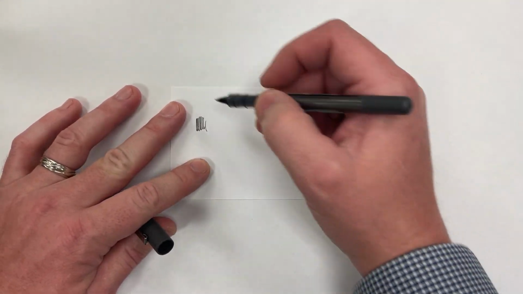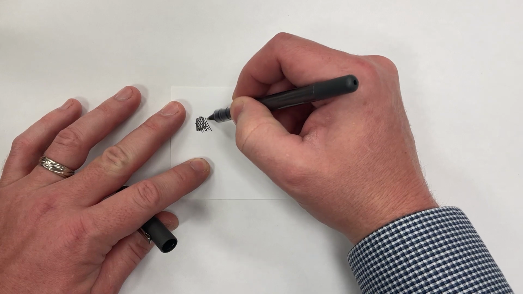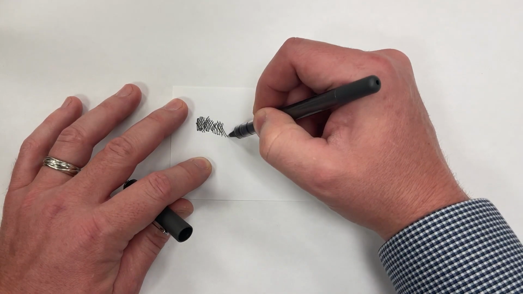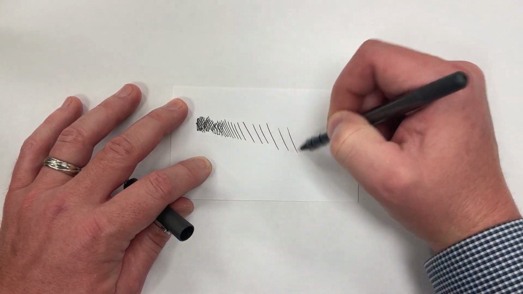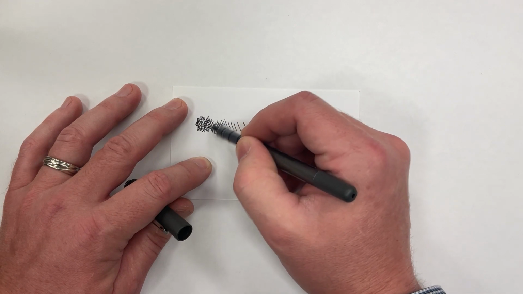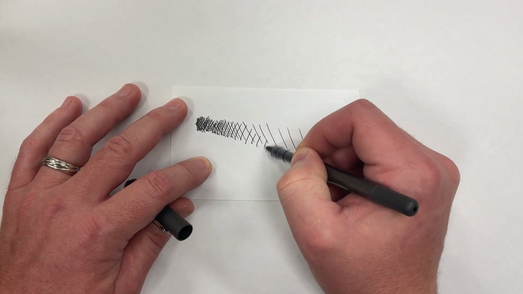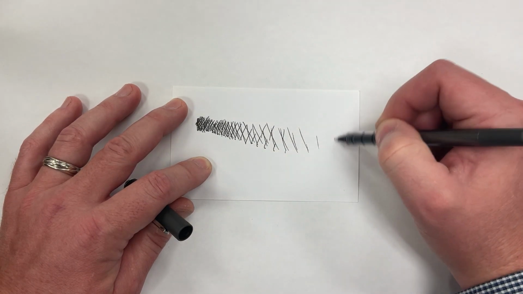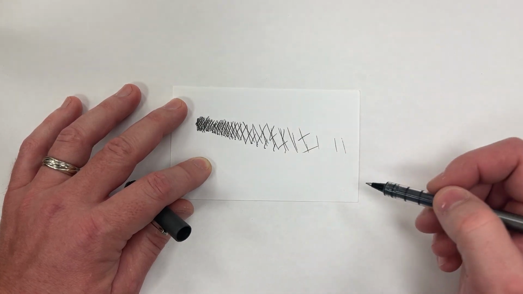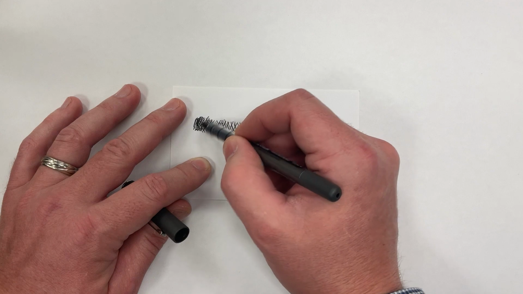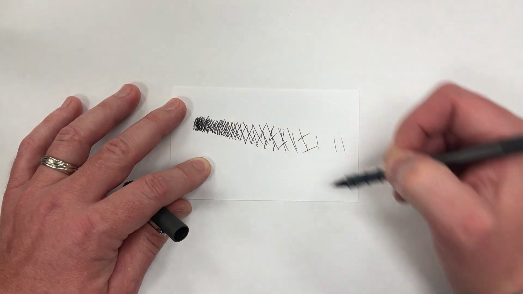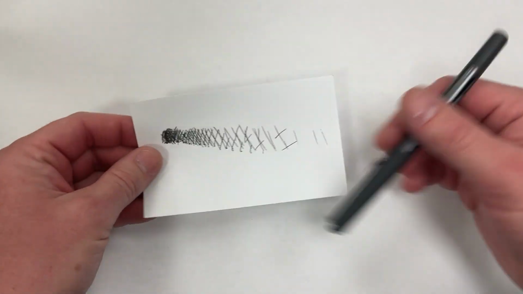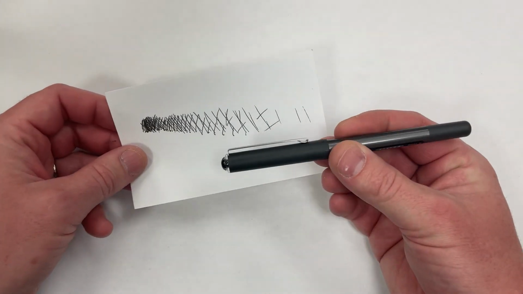So if I was doing cross hatching here, lots of different directions, I'm creating value or value change by how much light I'm letting show through, and we can create a gradient of sorts going from very dark to very light. That's a more common technique than Scratchboard because pens are everywhere.